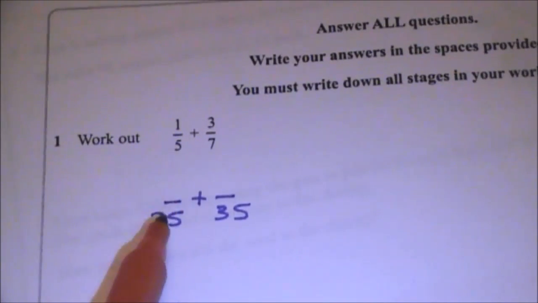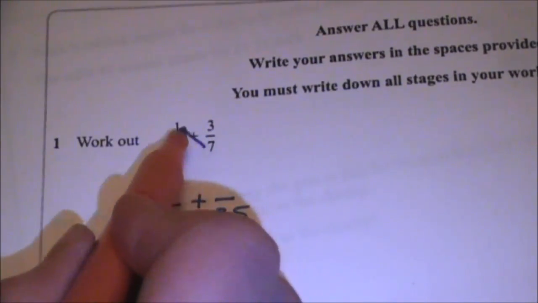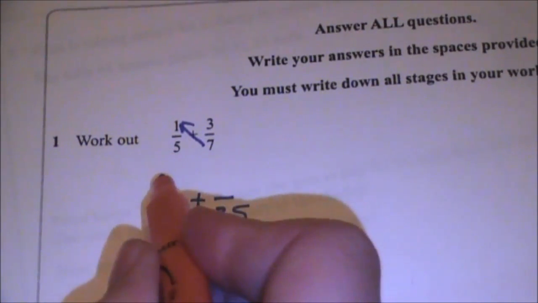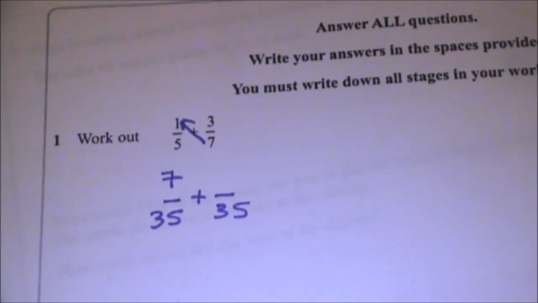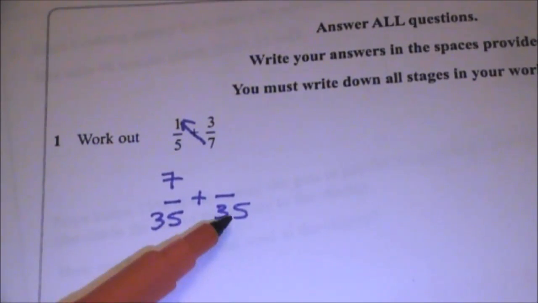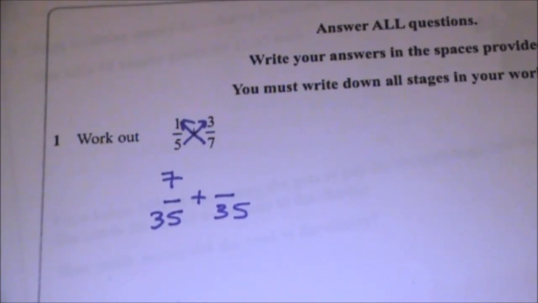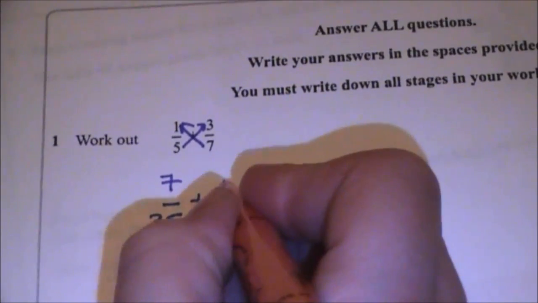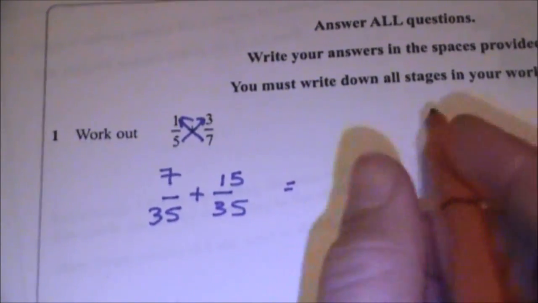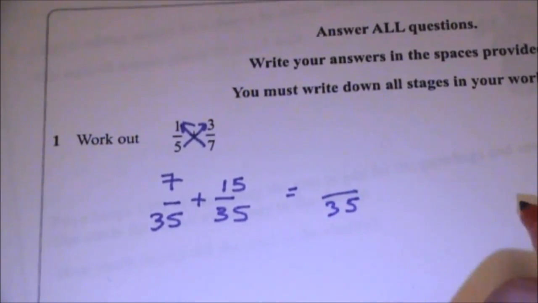Now, to get that 5 to 35, I timesed it by this 7. So that means I also have to times the top number by the 7 as well. So that becomes 7 over 35. And here, I times the 7 by 5 to get 35. So I need to multiply that 3 by the 5. So that would become 15. Now you can add fractions with different denominators easily, because the denominator stays the same.